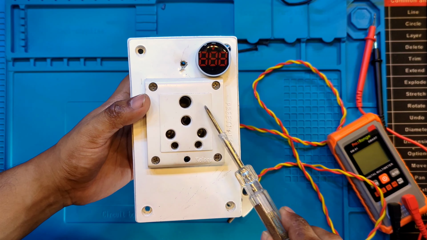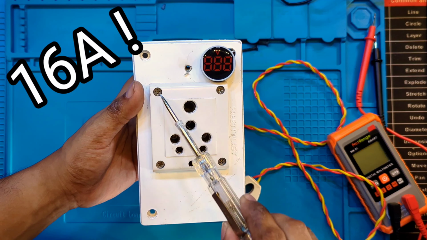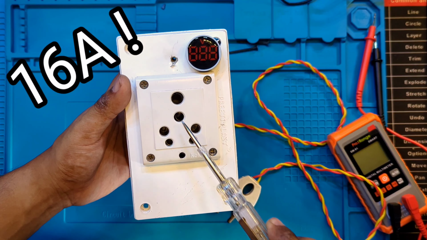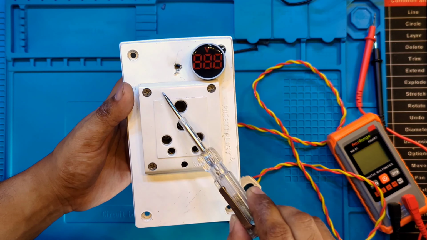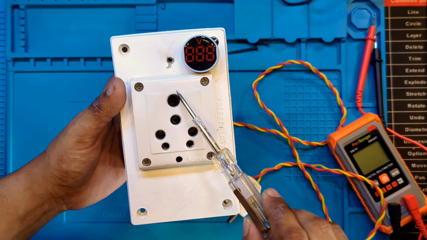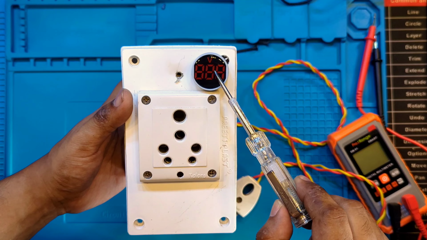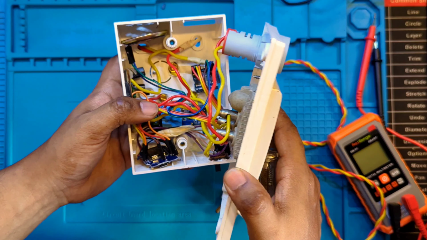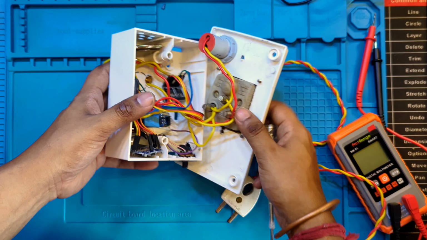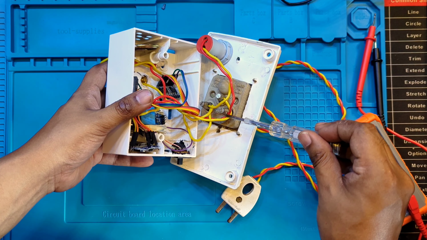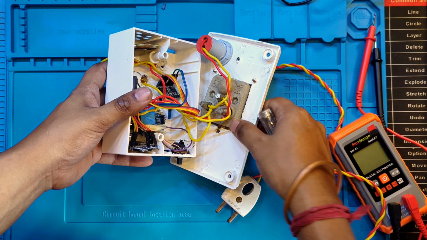In the front we have a 15 amp female plug. This has both the 6 ampere small socket as well as the 15 or 16 ampere big one. We have an AC voltage meter. This works independent of anything else. It is just directly wired, as you can see, to the AC input or the output, whatever.